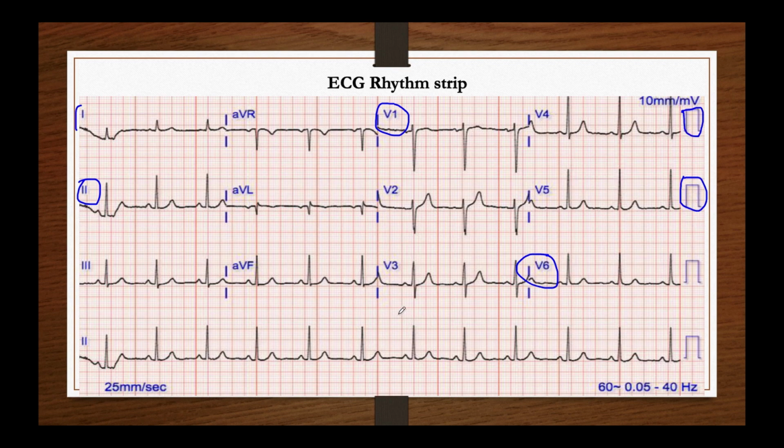The other most important thing we must know is the speed over here. As I've said earlier on, this is the standard speed, 25 millimeters per second. And anytime you pick up the ECG paper, you must look for the speed before you can determine even the heart rate of the patient. This is a very, very important thing that we must know. For the frequency, we shall talk about it in a different tutorial.